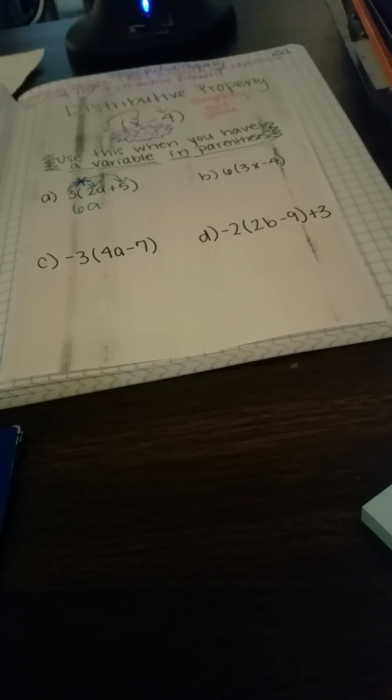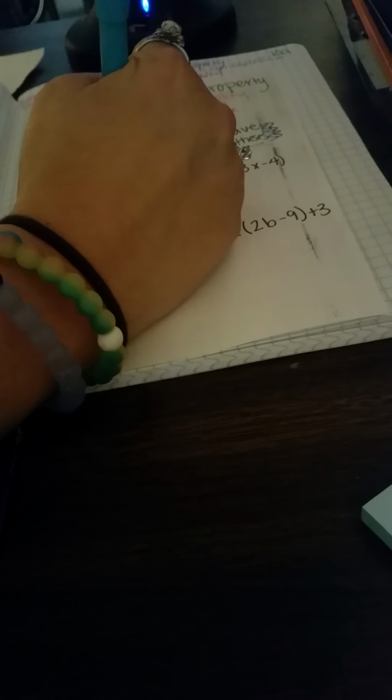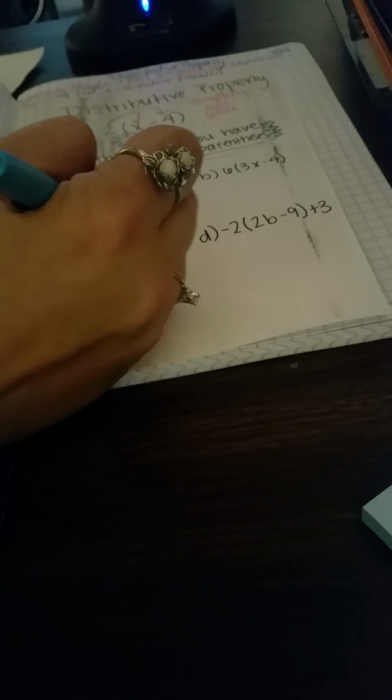15. Should it be plus 15 or minus 15, guys? Plus 15. Why is it plus 15? Because there's a plus sign. It is a positive number, so it's plus 15.